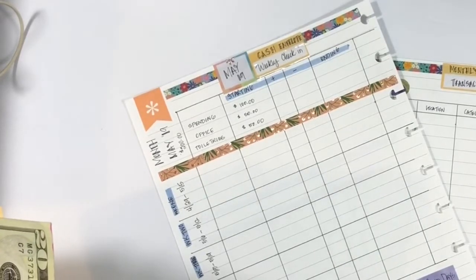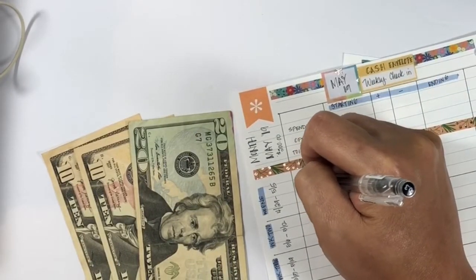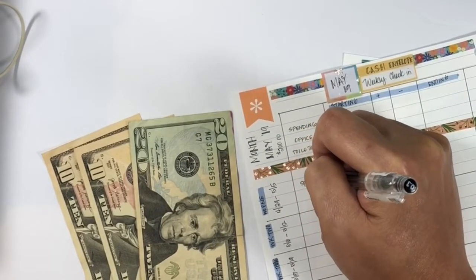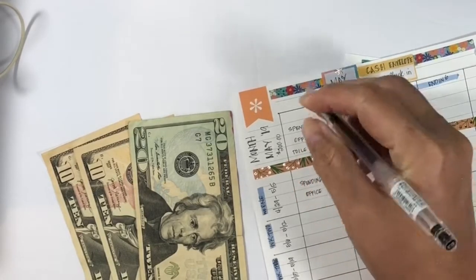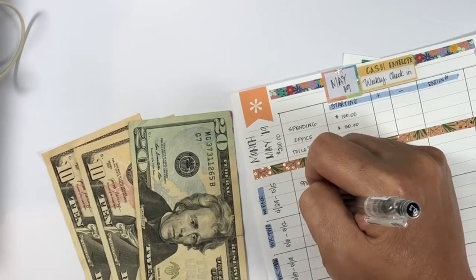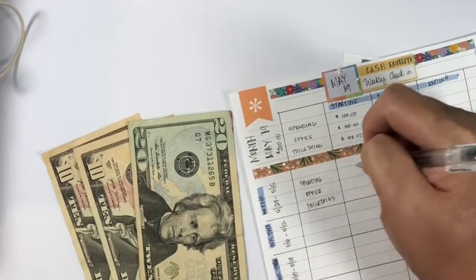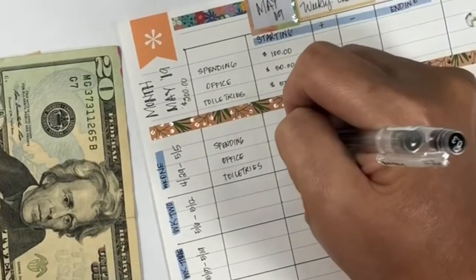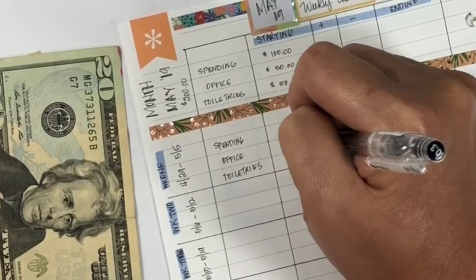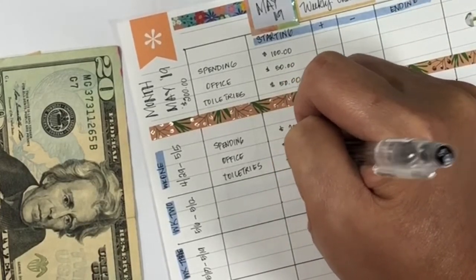So for week 1, I'm sticking to, and for May, I will be sticking to these categories. If I need to switch them out or rename them, then I'll do that for June, if that's even a thing that I want to do. But again, we're putting $20 towards spending, we're putting $10 towards the office, and $10 towards toiletries.